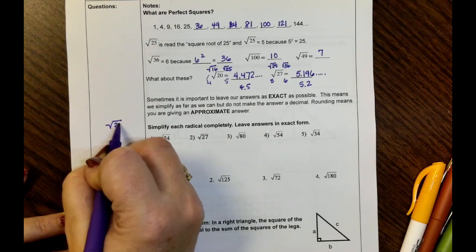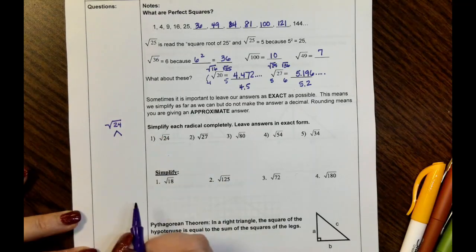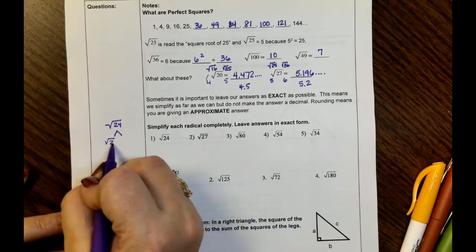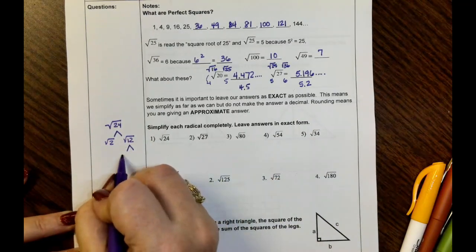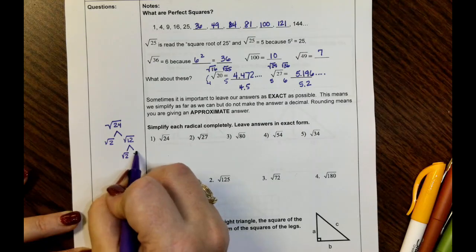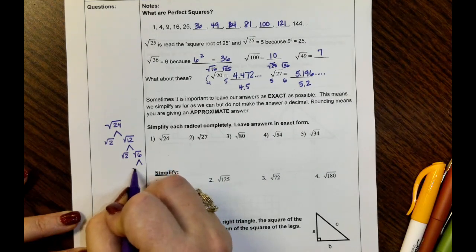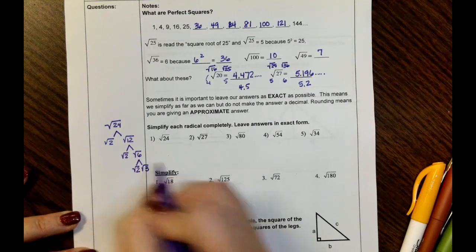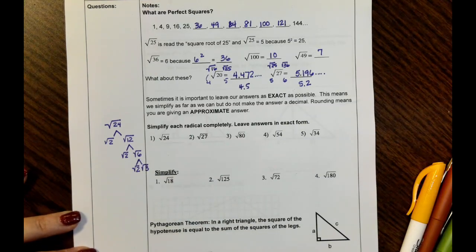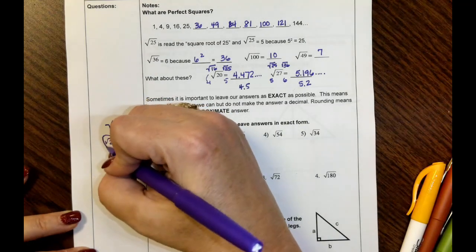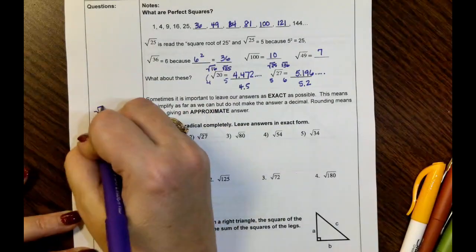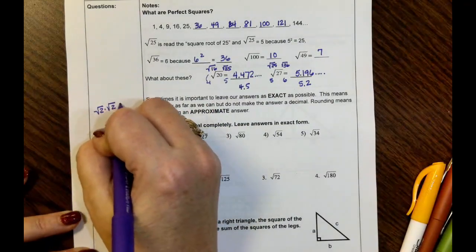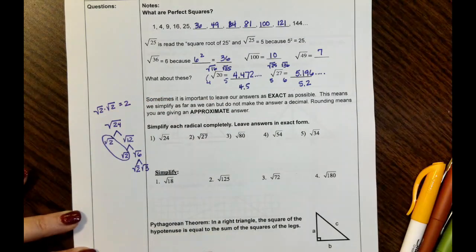So using a factor tree, the square root of 24, we're just going to factor it. It becomes the square root of 2 and the square root of 12. Then that's the square root of 2 and the square root of 6. The square root of 2 and the square root of 3. Now what you're looking for is pairs, because the square root of 2 times the square root of 2 is 2. We talked about that before.